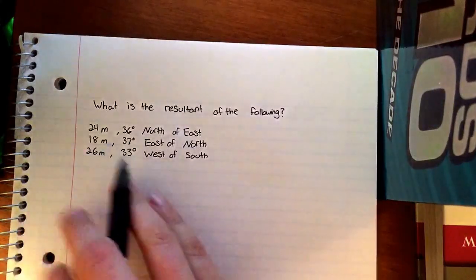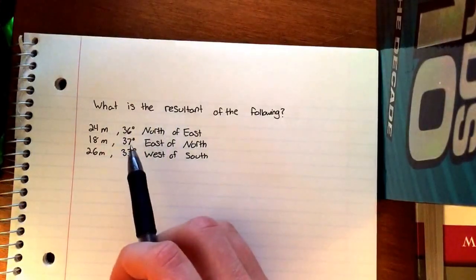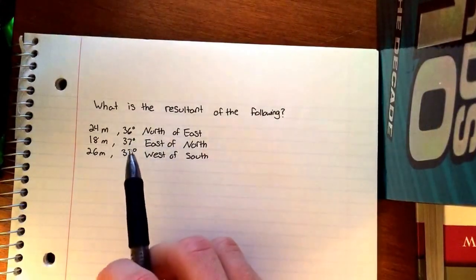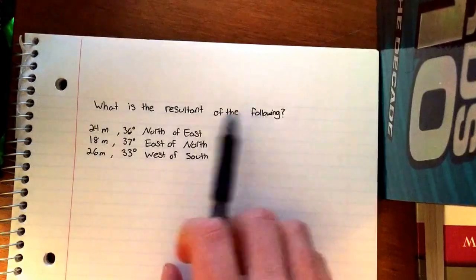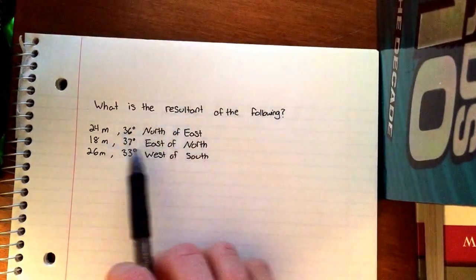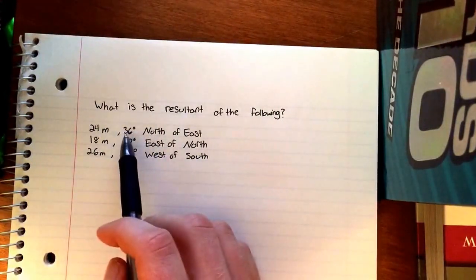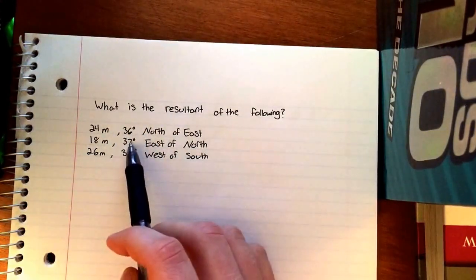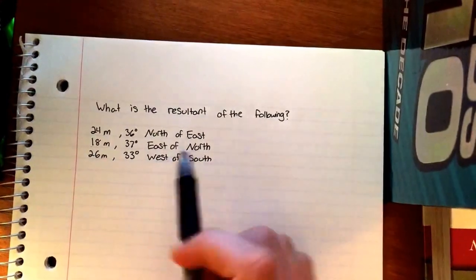Alright, welcome. Today we're going to be talking about vectors and adding vectors and finding the resultant of that. And so here's a problem we're going to start off with. What is the resultant of the following vectors? It's not written, but these are all vectors. And so what we have is 24 meters at 36 degrees north of east, 18 meters, 37 degrees east of north, 26 meters, 33 degrees west of south.